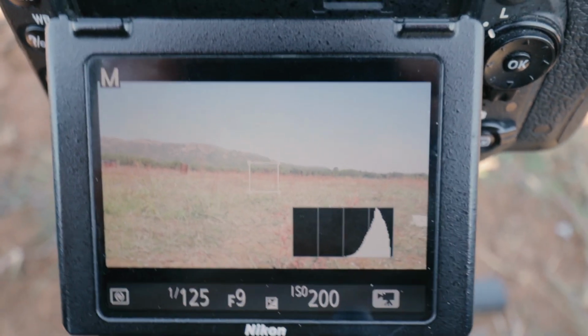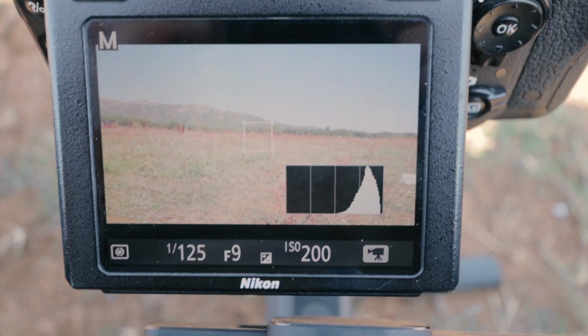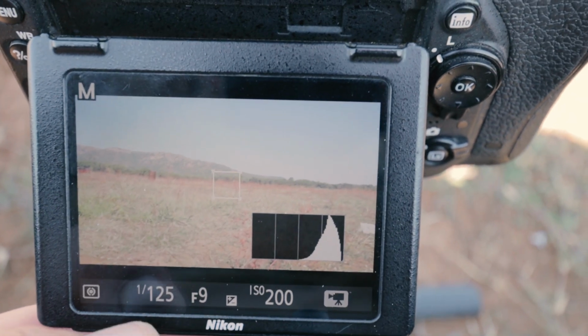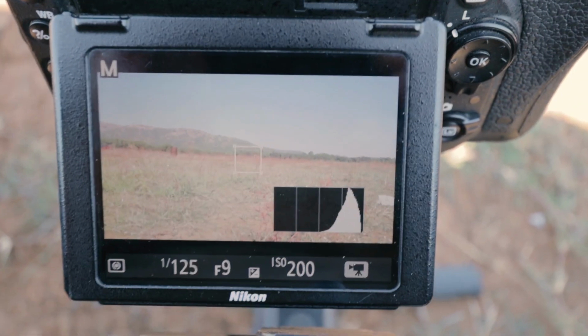And sorry for wobbling like that, but I'm trying to hold it with one hand while trying to explain on the camera with the other hand. It takes quite a bit of concentration.